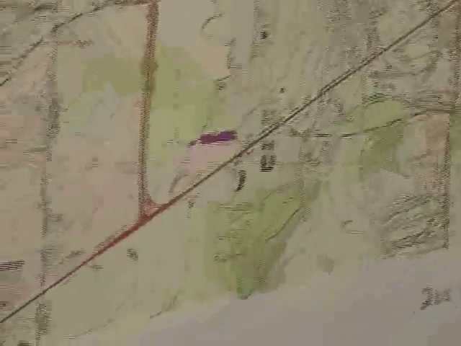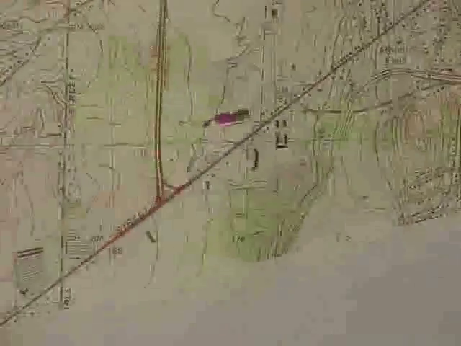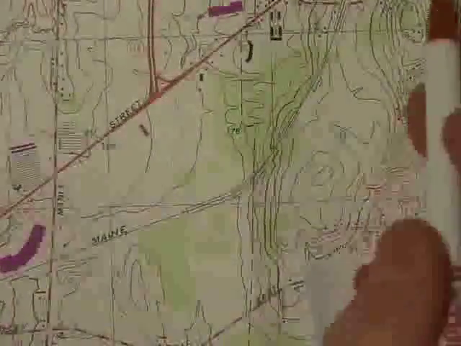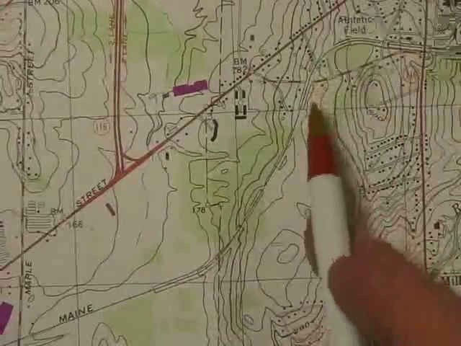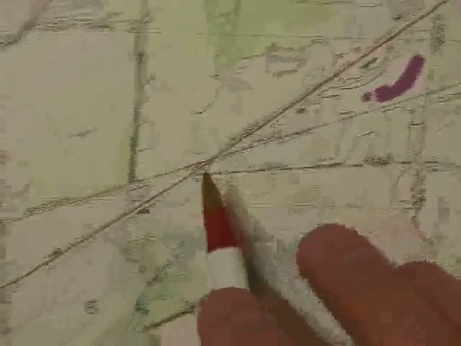Now we're going to follow this railroad from this crossing to Boston and Maine.